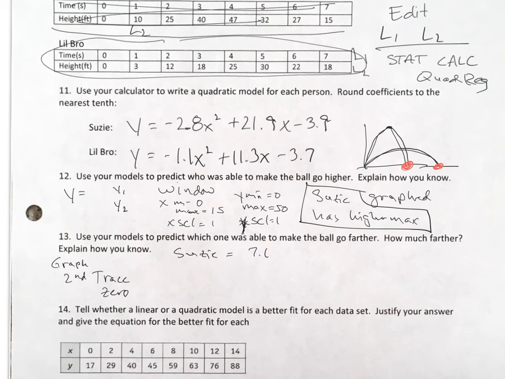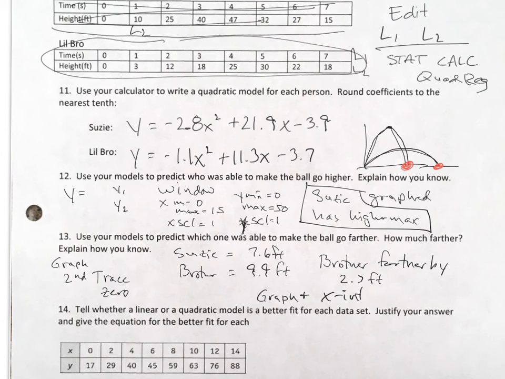Susie's is at 7.6 feet, and the brother's was at, I think it was 9.9 feet. 9.5 rather. And so you can tell that the brother went farther by 2.3 feet. And this was done by the graph and the x-intercepts.